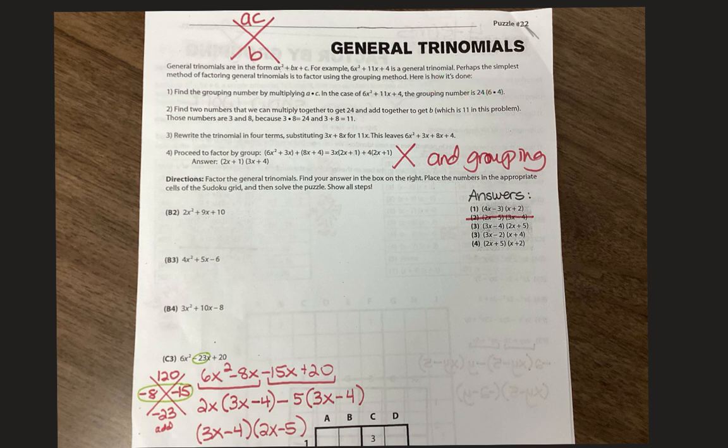And then finally, when we did the general trinomials where the leading coefficient was not 1, let's write that on there somewhere. A is not 1. Okay? So notice this right here. We have the X and grouping.